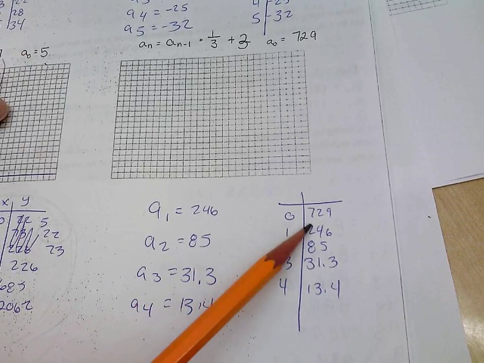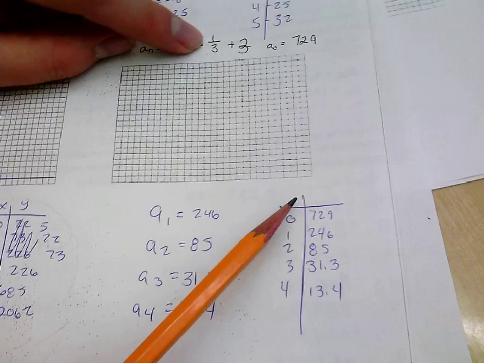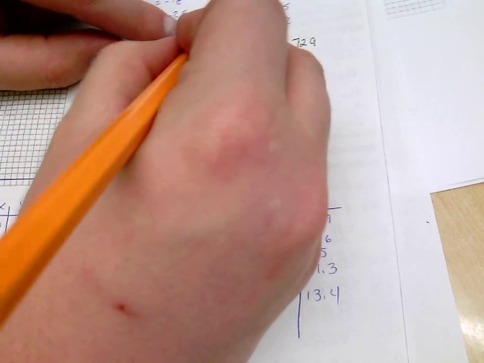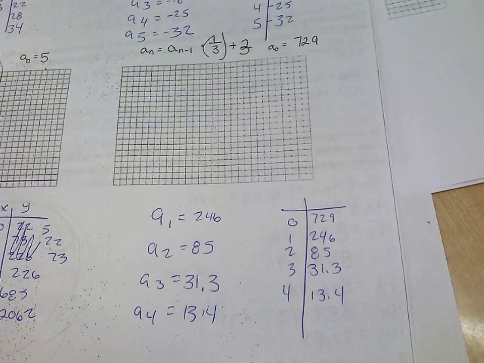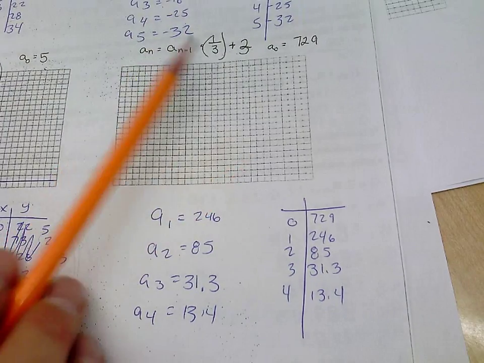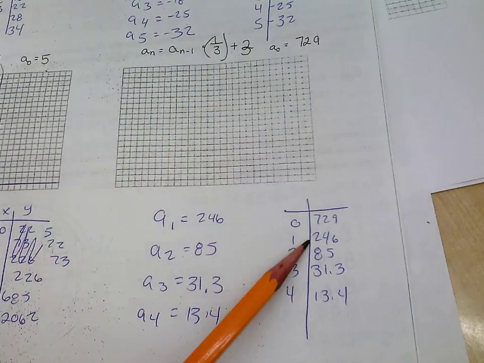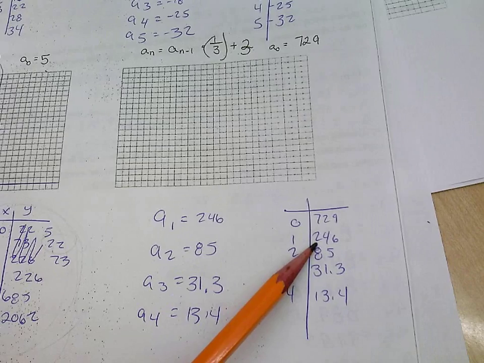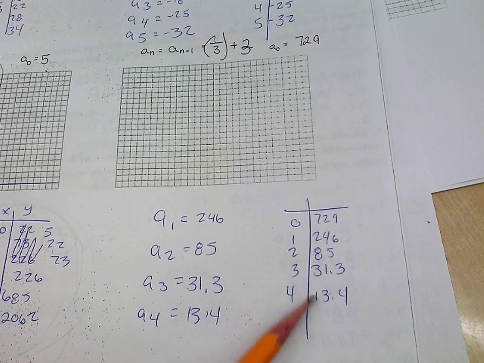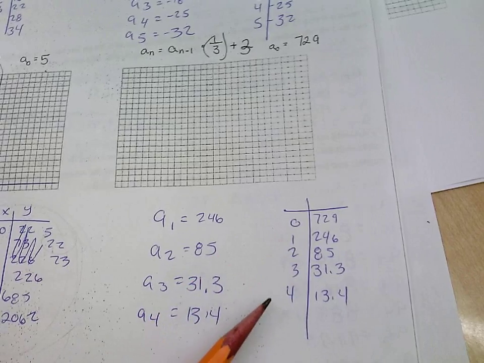Same thing right here. All I did was take 729, times it by 1/3. Remember, in your calculator, always put things in parentheses if it's a fraction. So it was 729 times 1/3 plus 3 gave me that. 246 times 1/3 plus 3 gave me that, so on and so forth, all the way down.